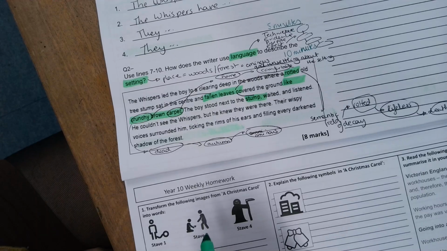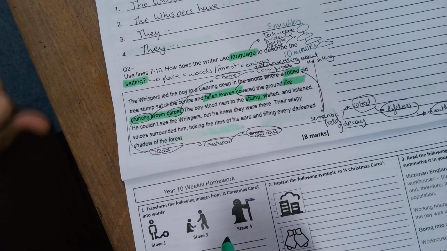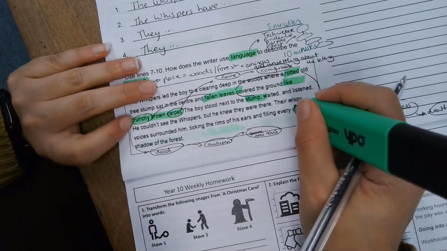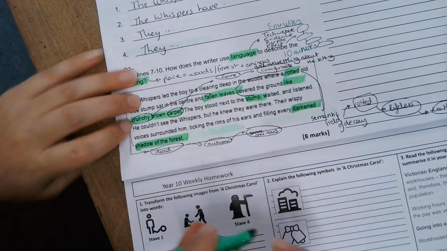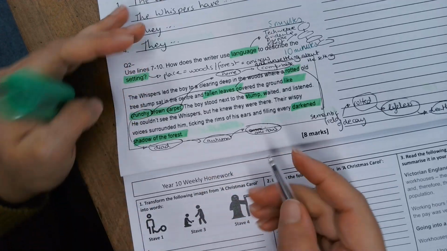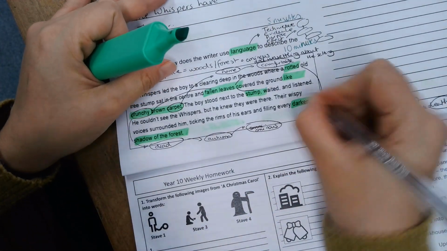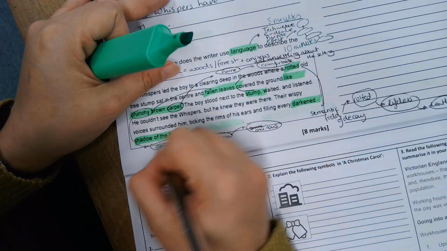He couldn't see the whispers, but he knew they were there. The wispy voices surrounding him, tickling the rims of his ear and filling every, now look at this, darkened shadow of the forest. This is really interesting. First of all, the setting is described as dark or shadowy.